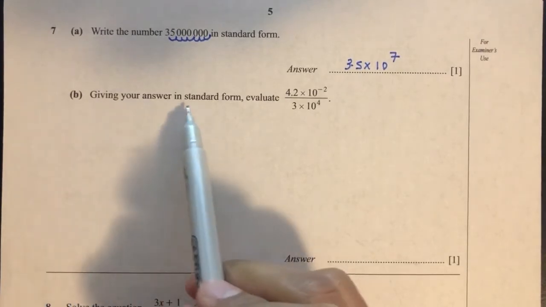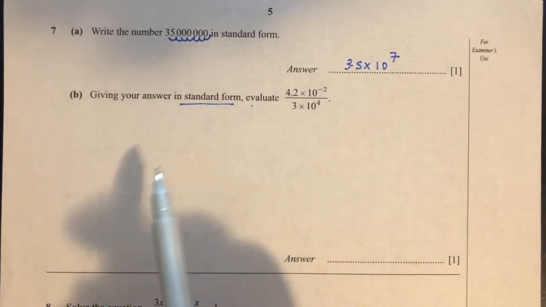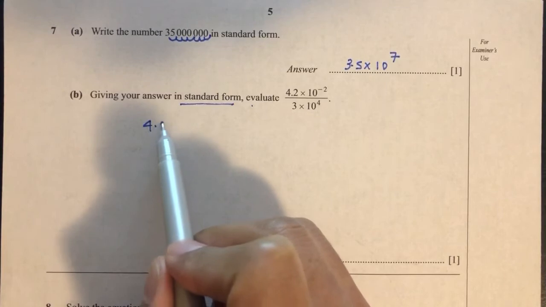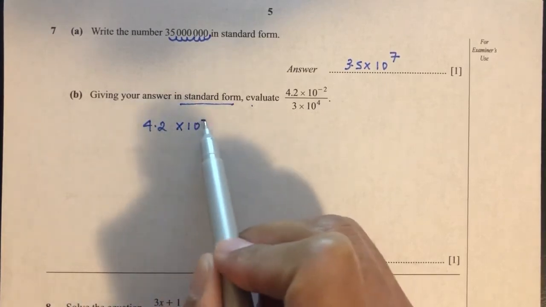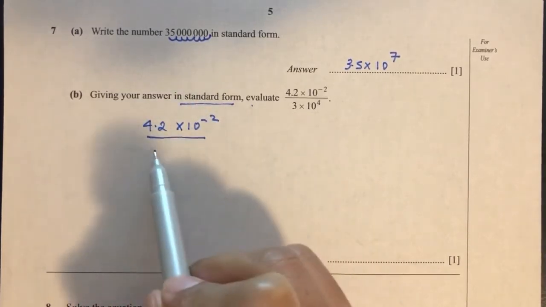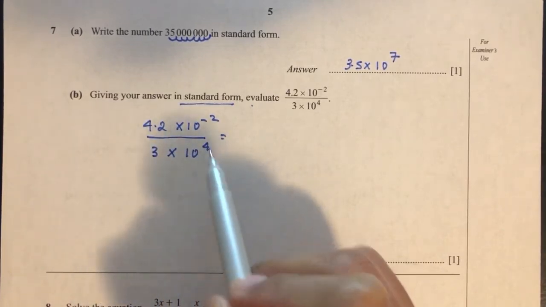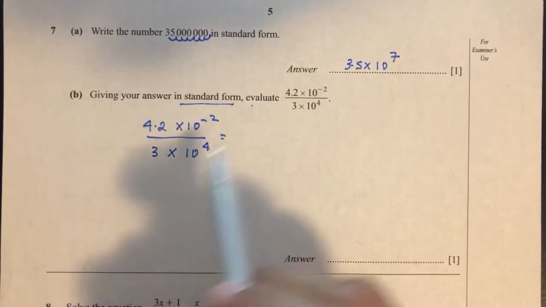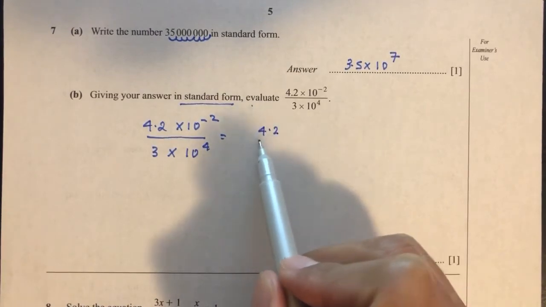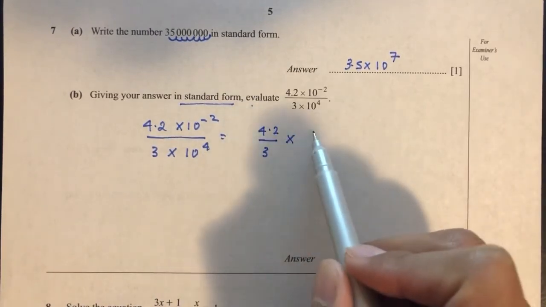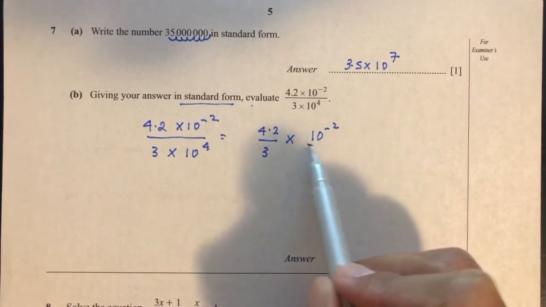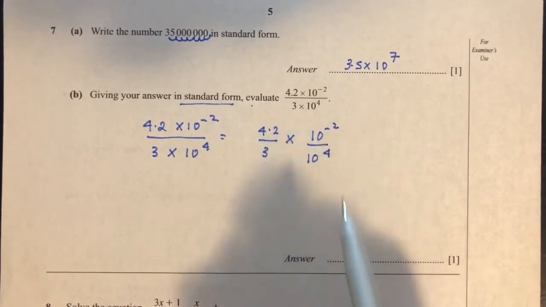Giving your answers in standard form, evaluate this fraction. So here we have 4.2 times 10 power of minus 2 divided by 3 times 10 power of 4. So we can first separate those two. We have 4.2 divided by 3 times 10 power of minus 2 divided by 10 power of 4.